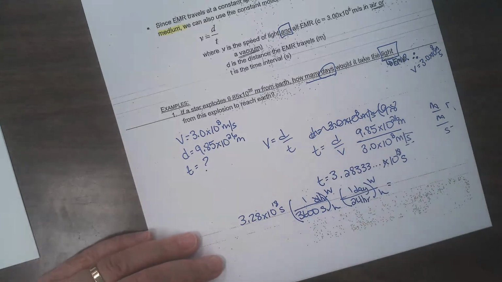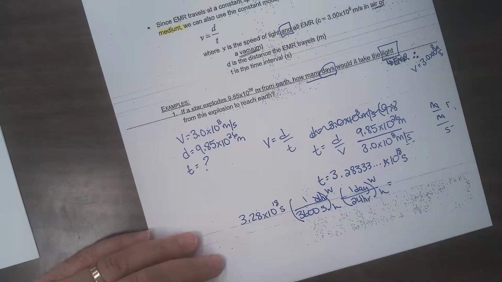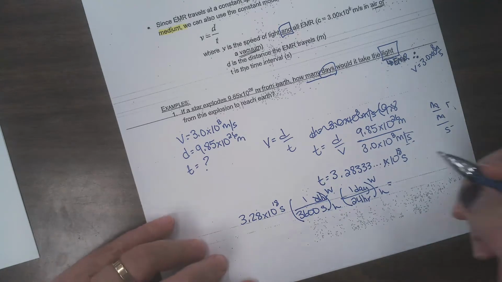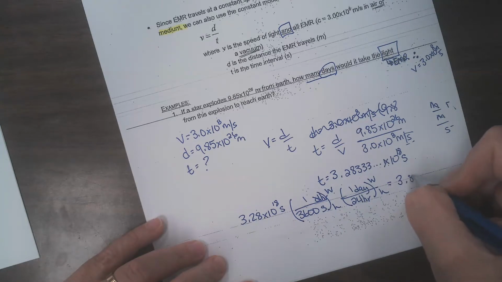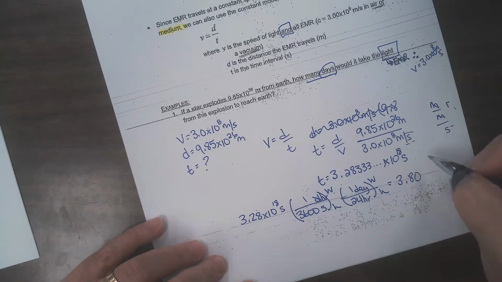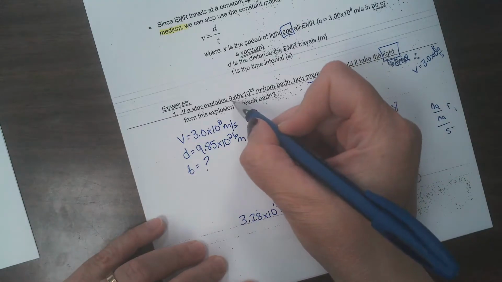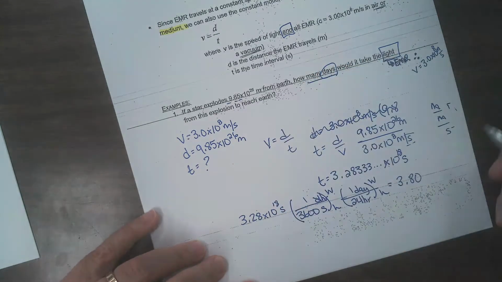So I'm going to go 3.28 times 10 to the 18 divided by 3,600, get an answer, divided by 24, and I'm going to get 3.80 because I'm looking at sig digs, which is 1, 2, 3, times 10 to the 13 days.